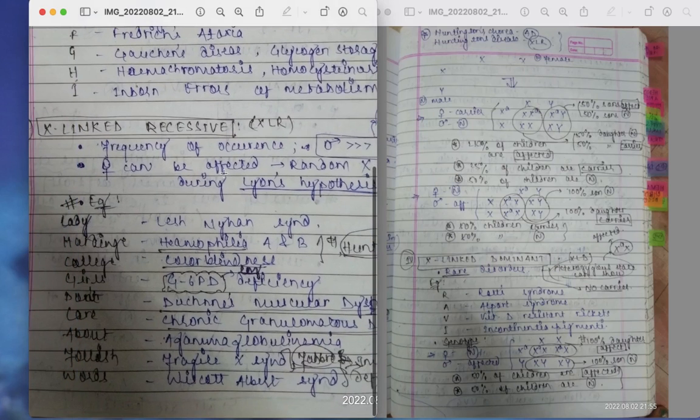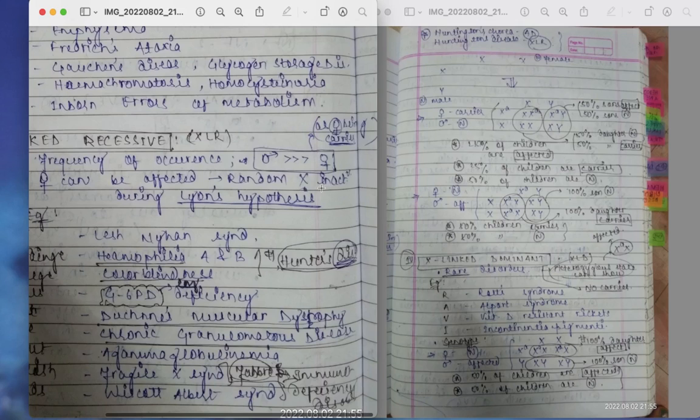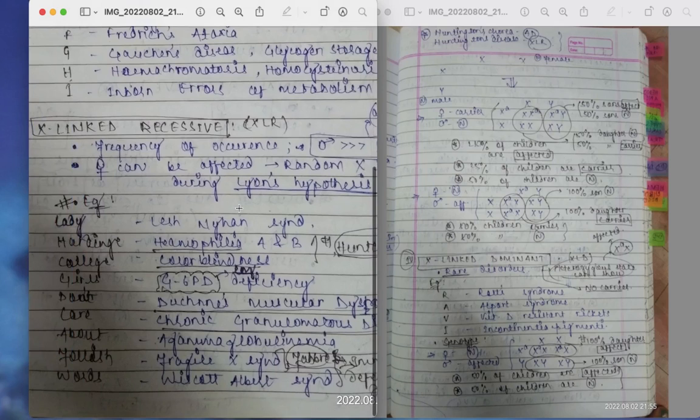Now, it is not mandatory that the female will always remain the carrier. Females can also be affected, but only in a case when there is random X inactivation. As we all know, females have 2 X chromosomes. So if one of the X chromosomes randomly gets inactivated during the Lyon's hypothesis, it can lead to an affected female as well.